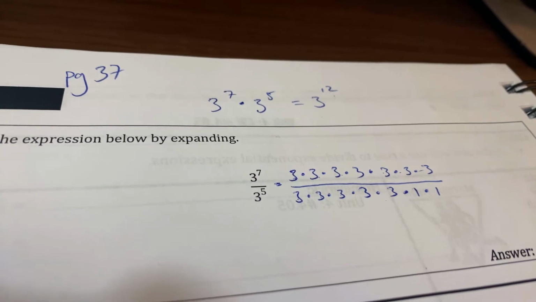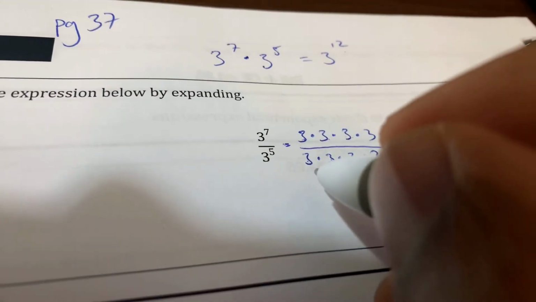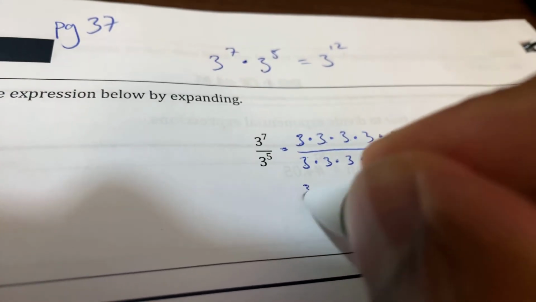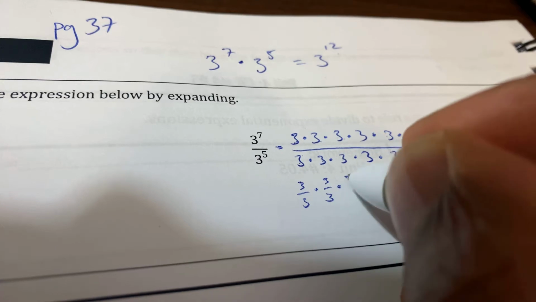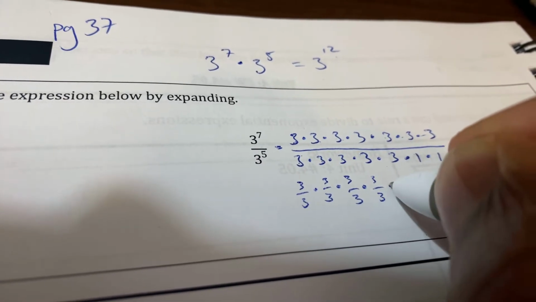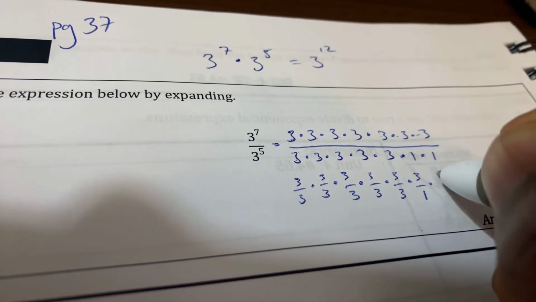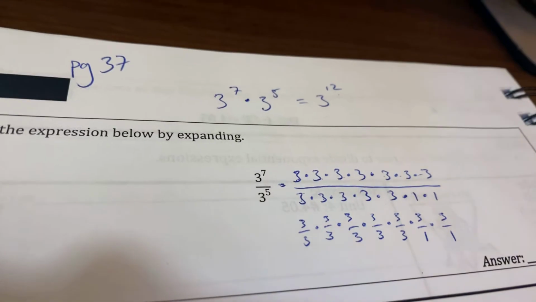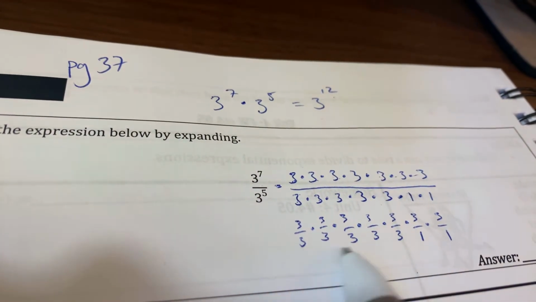Another way you could write this, as some of you are probably noticing, is 3 over 3 times 3 over 3 times 3 over 3, times 3 over 3 times 3 over 3 times 3 over 1. That's how multiplication works, because you're still multiplying all the way across.